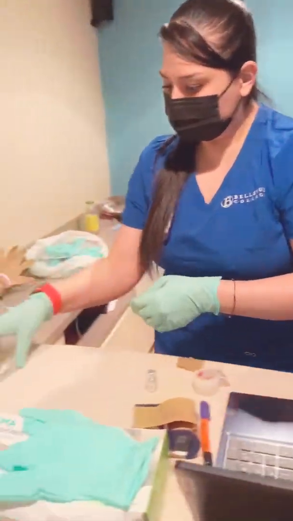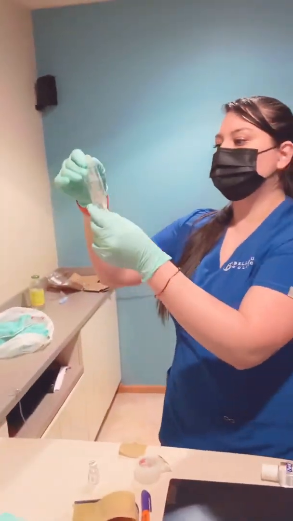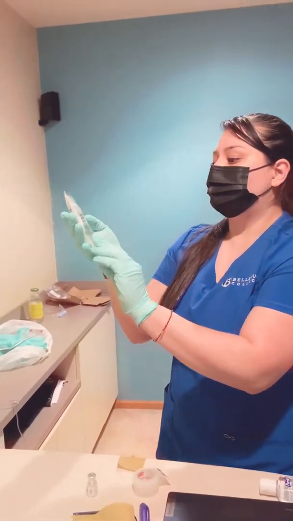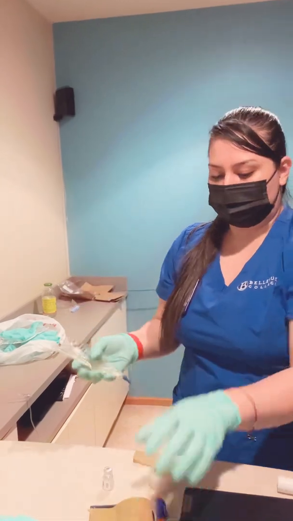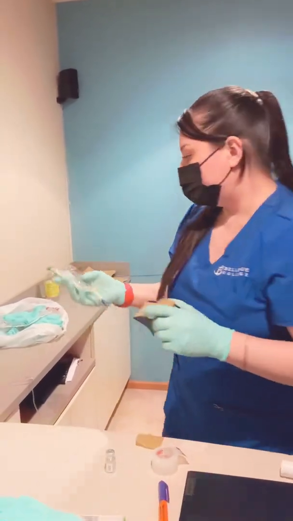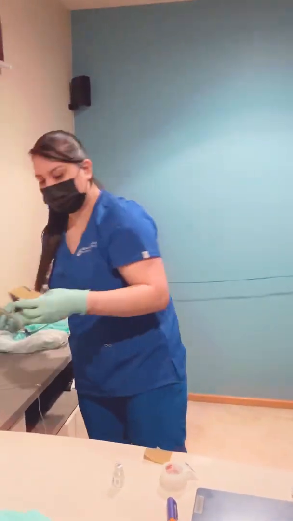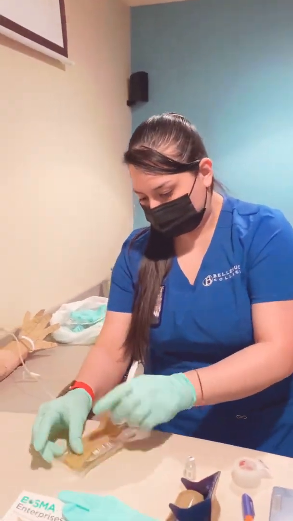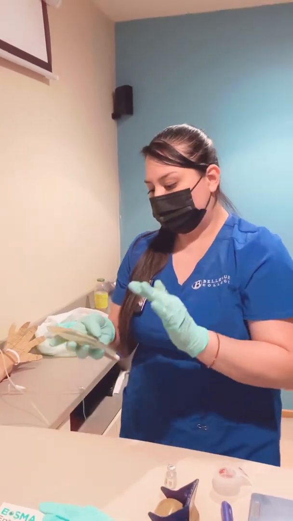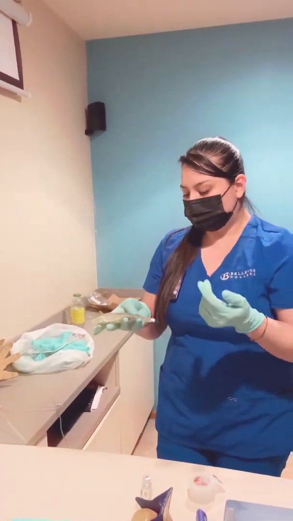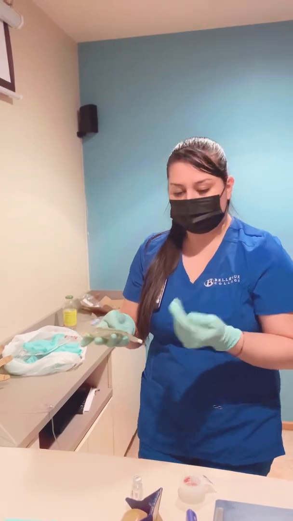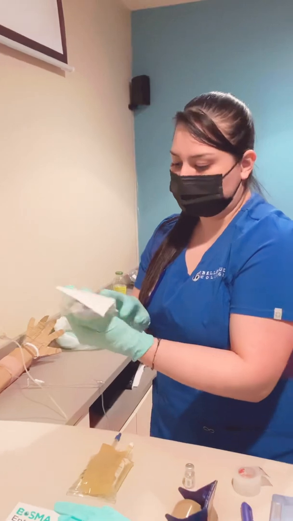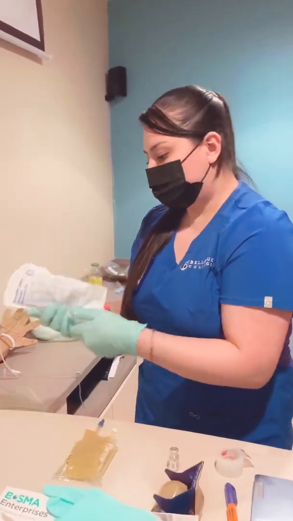And I am going to take my medication, check the color, the clarity, and the expiration date, and no damages to the bag. I'm going to scan the medication. I'm going to scan the patient's wristband. And I'm going to then label it with the medication name, the dose, the time, and my initials, and it's for urinary tract. I'm going to open my secondary medication set.